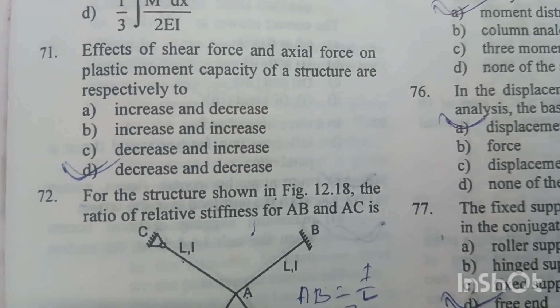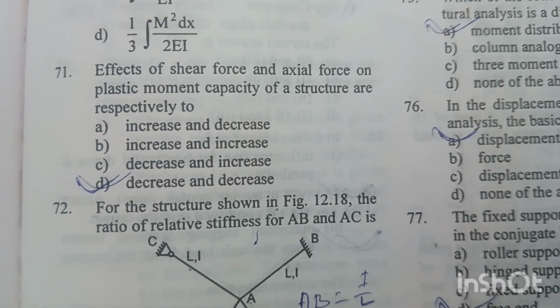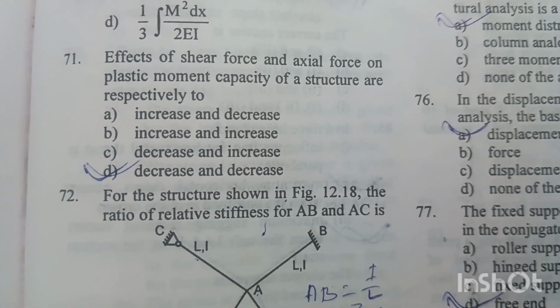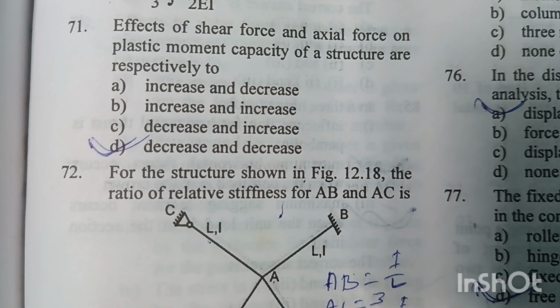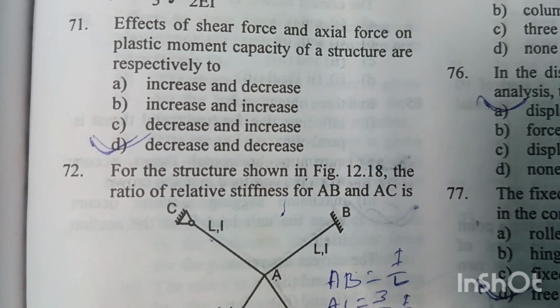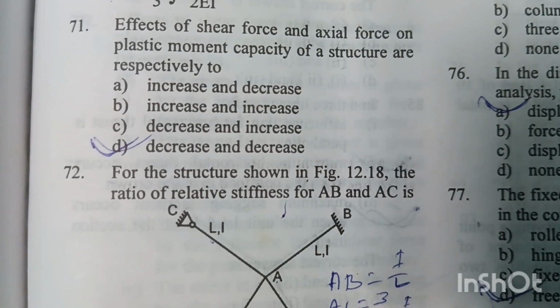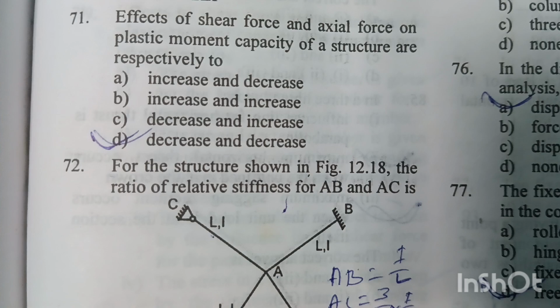Question number 71. The effect of shear force and axial force on plastic moment capacity of a structure are respectively. Actually, the presence of shear force will reduce the plastic moment capacity of a section, as shear force will consume some of the yielding strength of the material, leaving less capacity available to resist the bending moment.